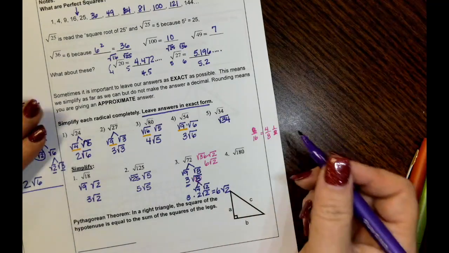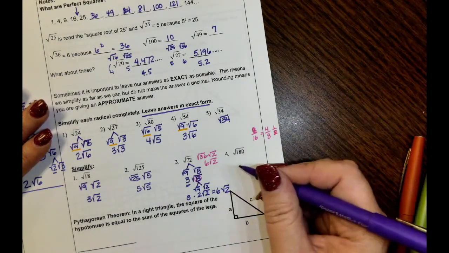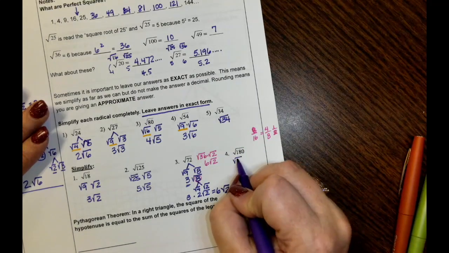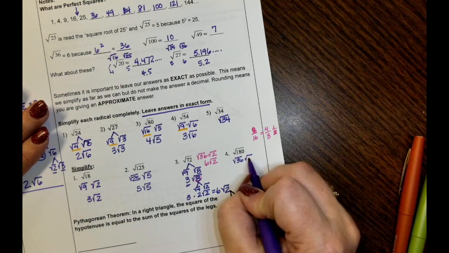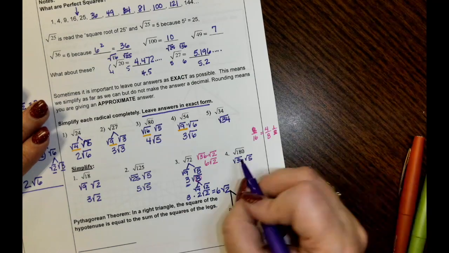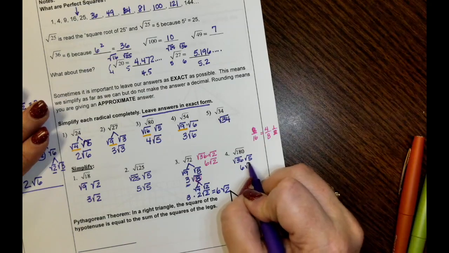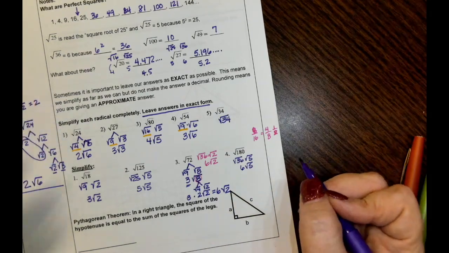The square root of 180, if you find the biggest perfect square that goes into 180, it would be the square root of 36 times the square root of 5. The square root of 36, I know, that's 6. The square root of 5, I don't know. I'll leave it alone. So it is 6 times the square root of 5.